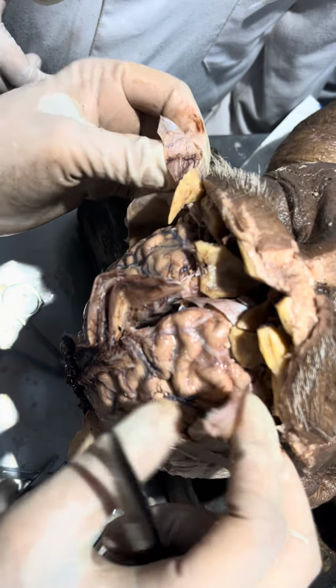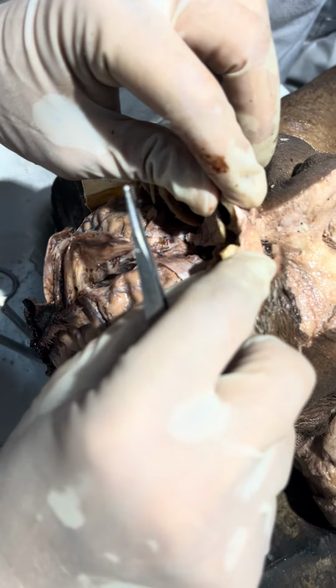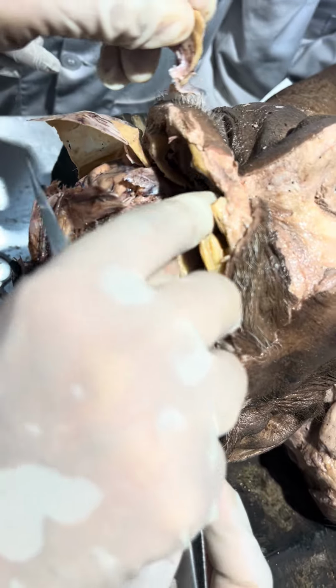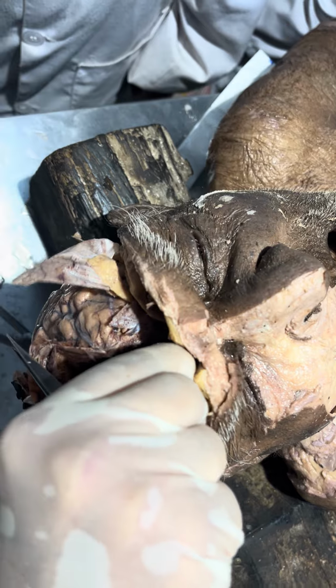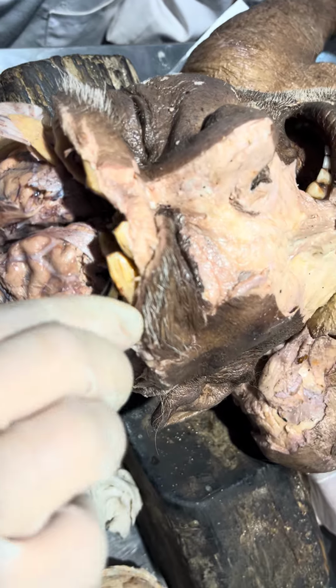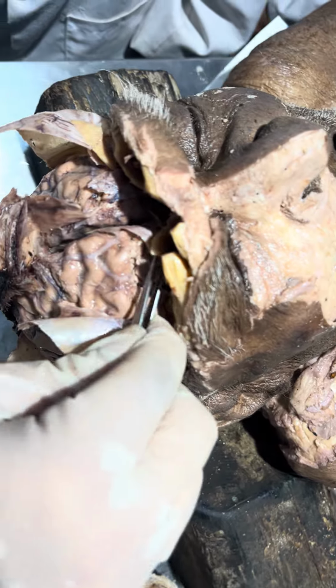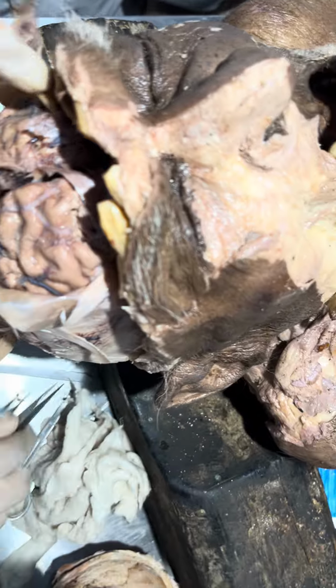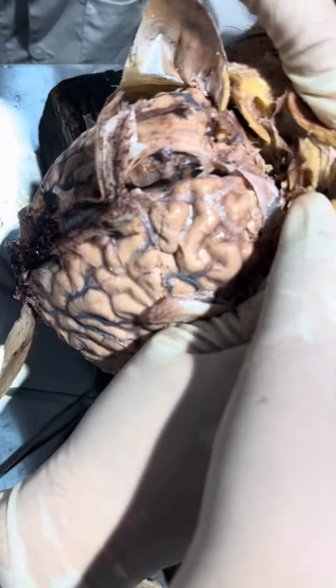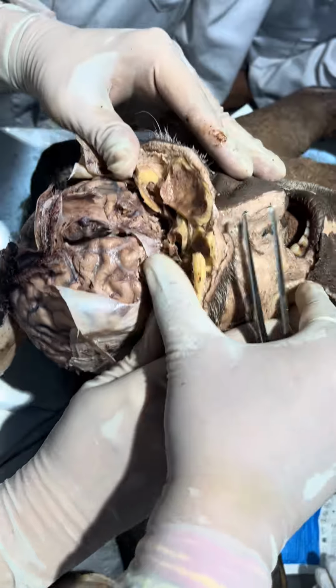Now I am going to remove the brain from the cranial cavity. Now you can see here, now hold this brain like this.